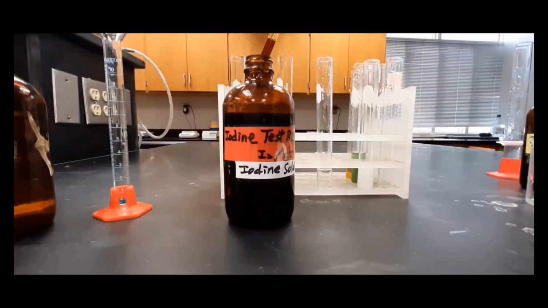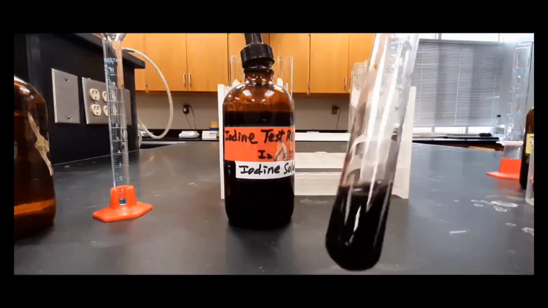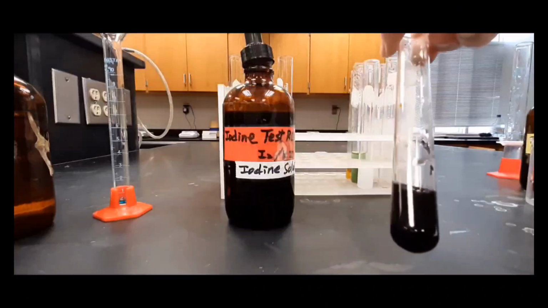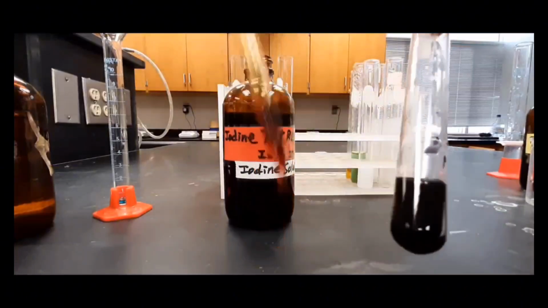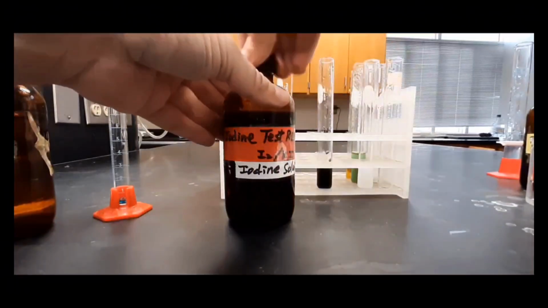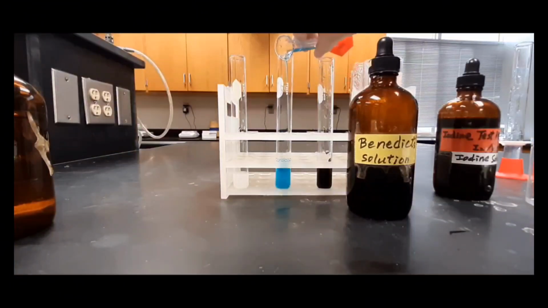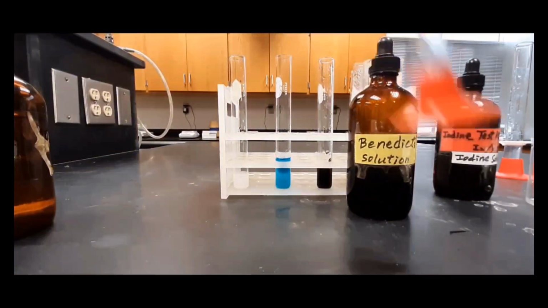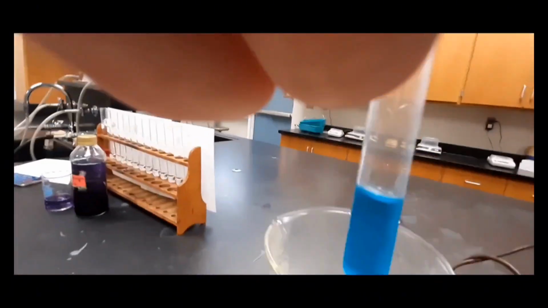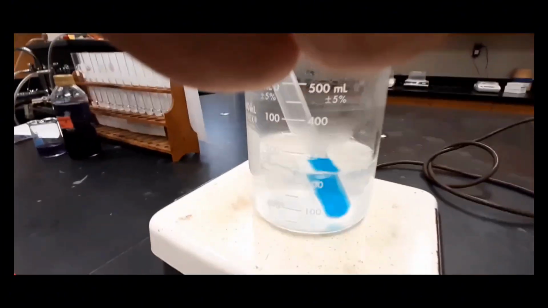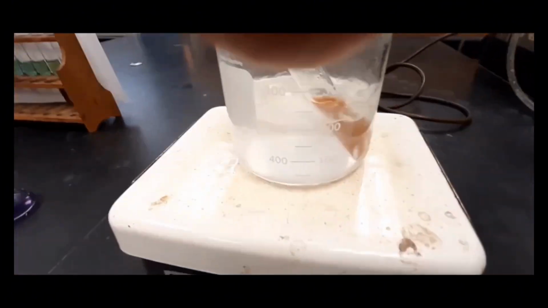Next, I test for starch using the iodine solution. And last, I test for glucose using Benedict's solution. I take the test tube to the hot water bath to be warmed up for 5 minutes. Five minutes later, you see that a change has clearly occurred.